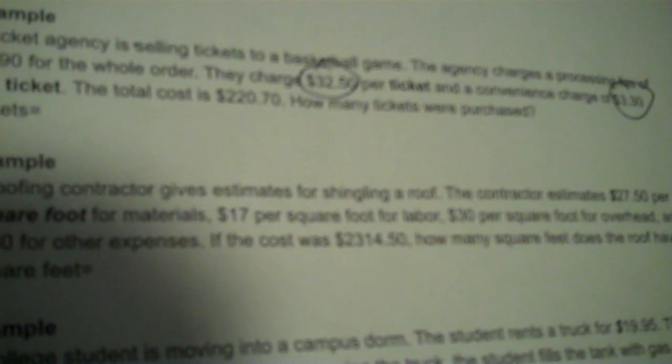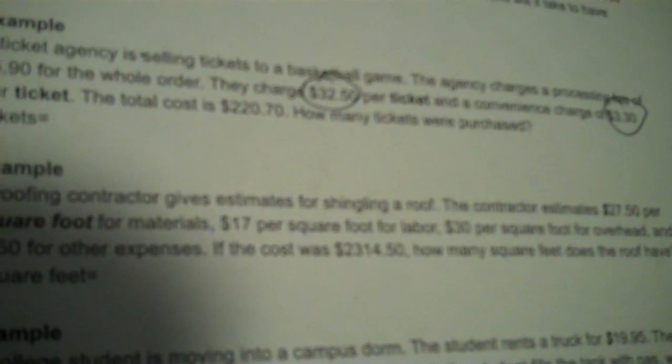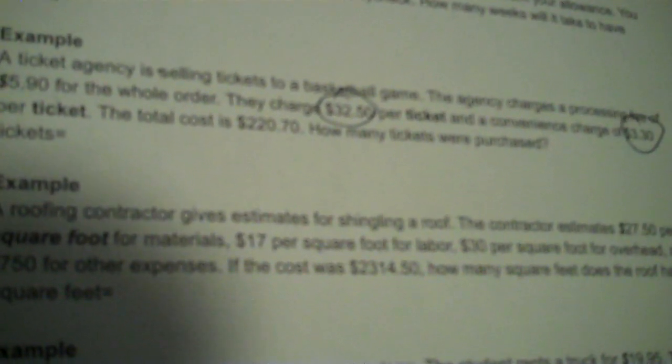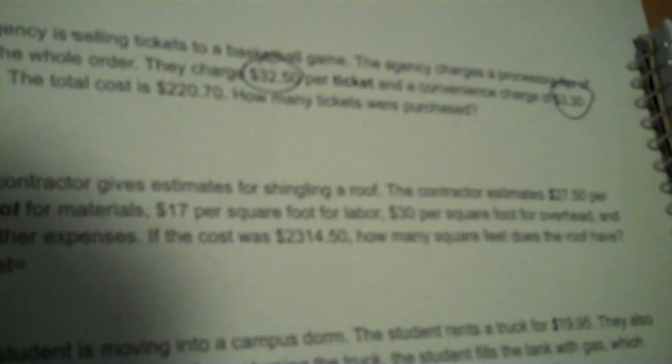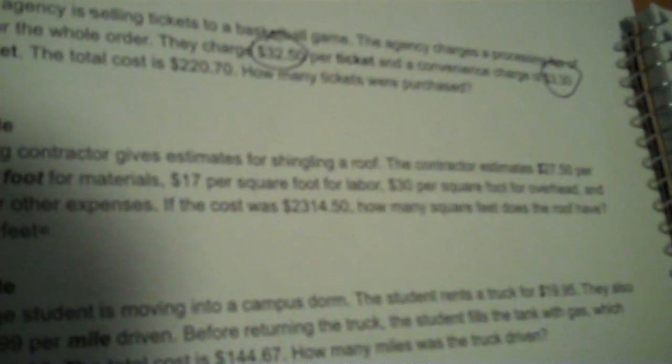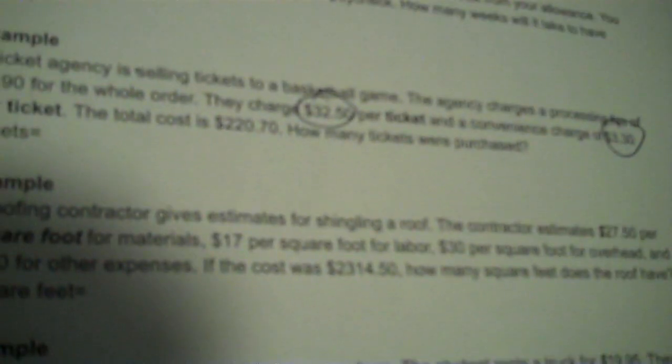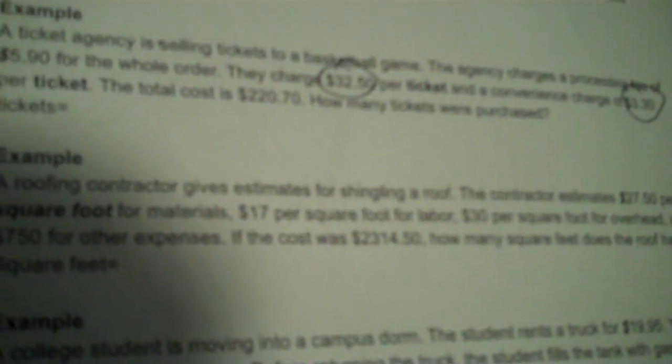Okay, a roofing contractor gives estimates for shingling a roof. The contractor estimates $27.50 per square foot for materials, $17 per square foot for labor, $30 per square foot for overhead, and $750 for other expenses. If the cost was $2,314.50, how many square feet does a roof have? So square feet is my answer. So my units, we got the square feet and then the money. Remember, money is always the Y, square feet is the X.